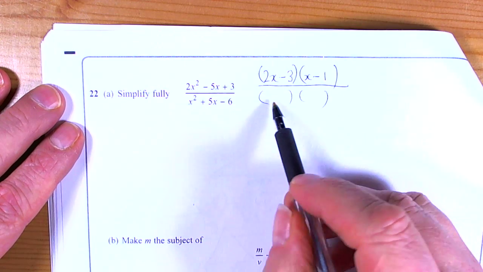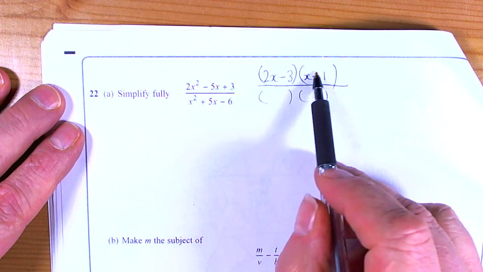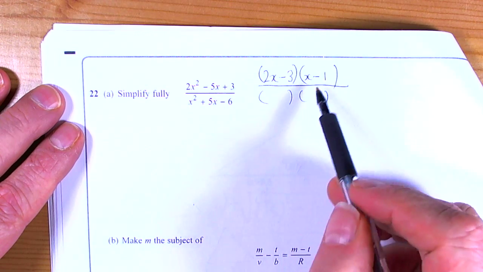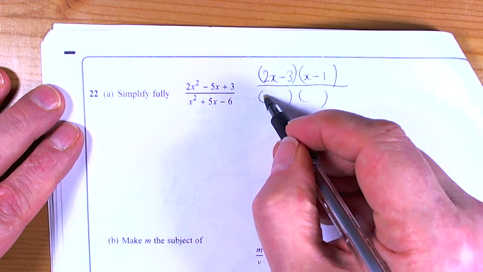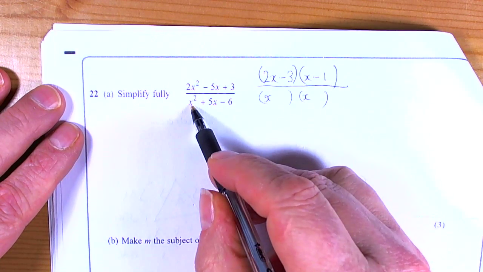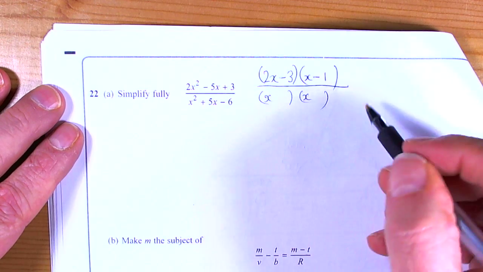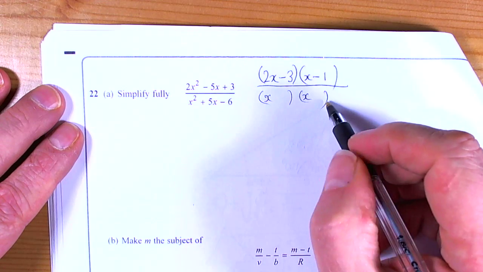We've then got a clue because the bottom quadratic must have one of these brackets as part of its factorisation, otherwise nothing's going to cancel. So x and x at the front to make x squared, so x times x is x squared. We need to make -6, and the answer's got to give us a positive 5x when we multiply out both brackets.